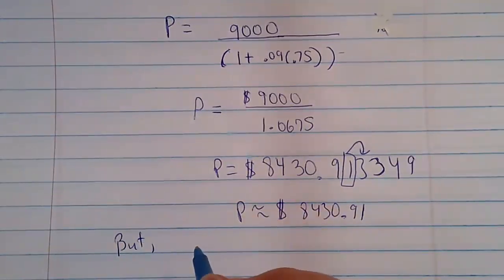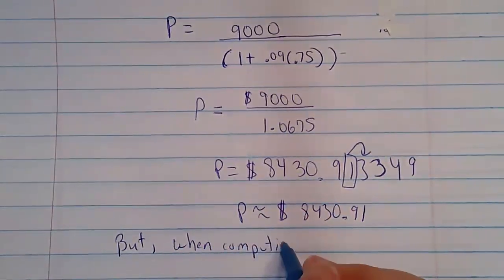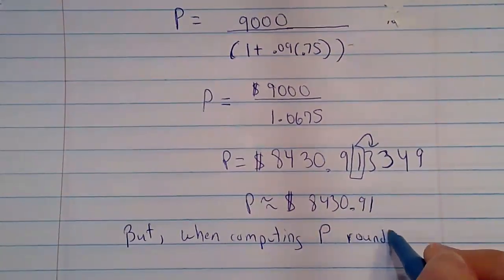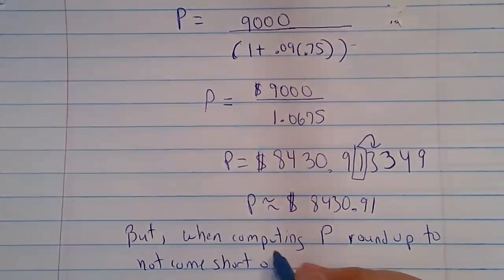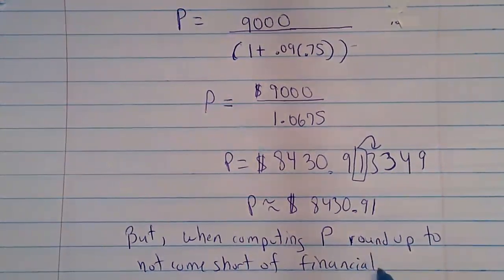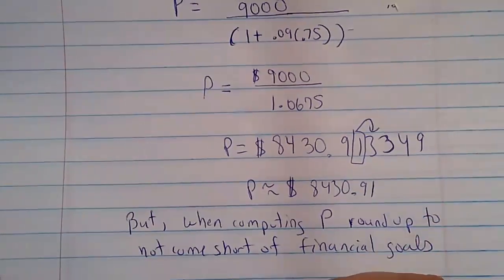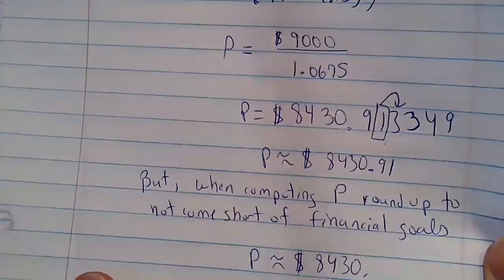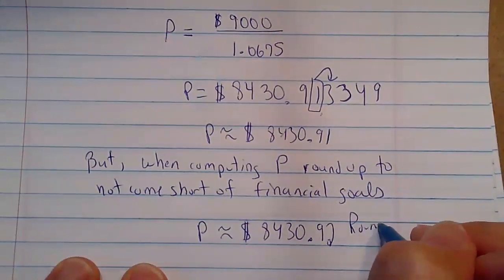when computing P, money needed, you're advised to round up to not come short of financial goals. So we're actually going to say that P is approximately 8430, and on the change, like 91 cents or 92 cents, we're going to round up to 92 cents. So I'm rounding up.